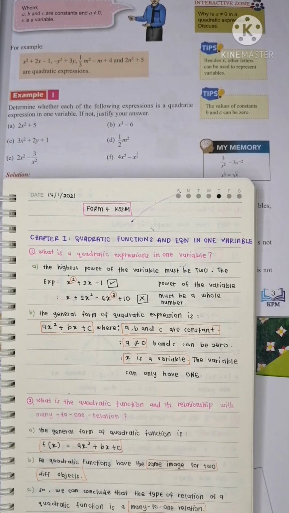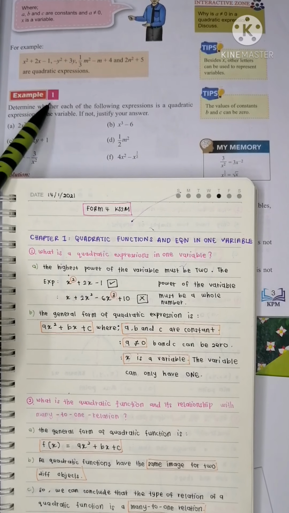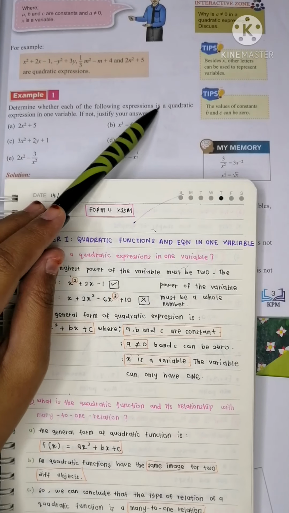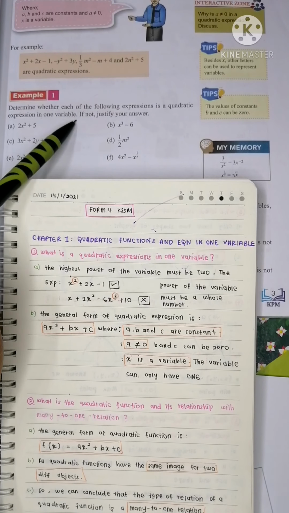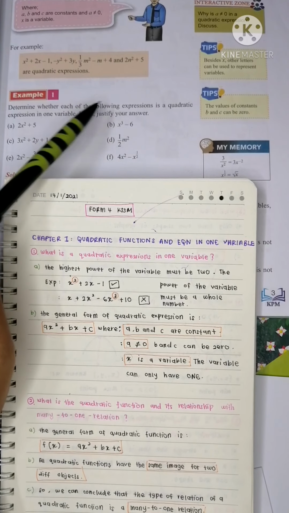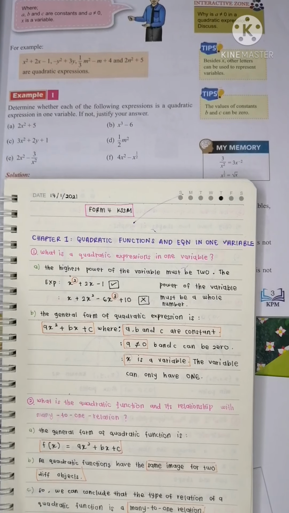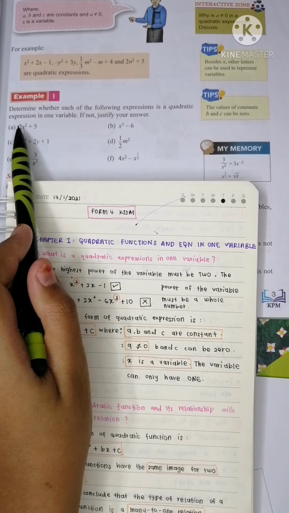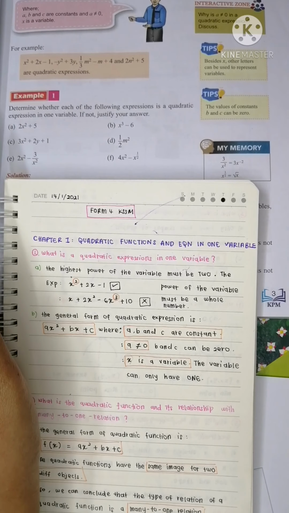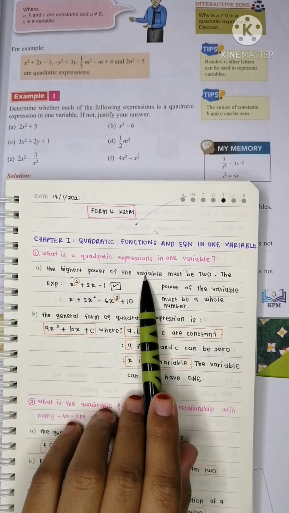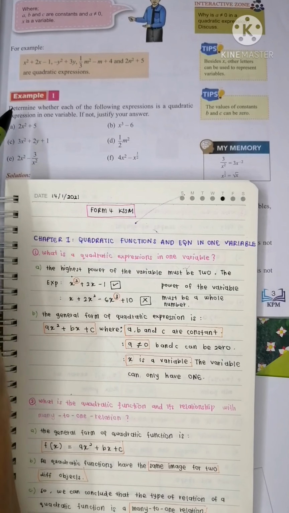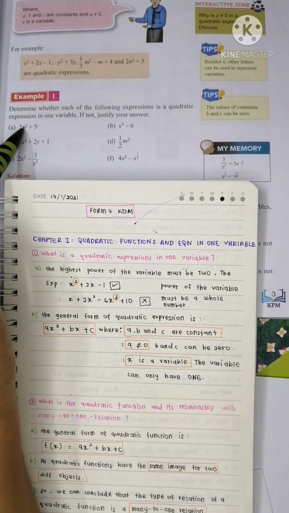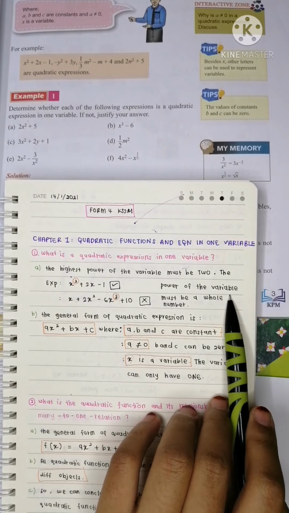Now we continue with Example 1. If the question asks you to determine whether each of the following expressions is a quadratic expression in one variable, and if not, justify your answer. Look at (a): 2x squared plus 5. Does it satisfy the first characteristic, that the highest power of the variable must be 2? The highest power of the variable is 2, so it is correct for the first characteristic.